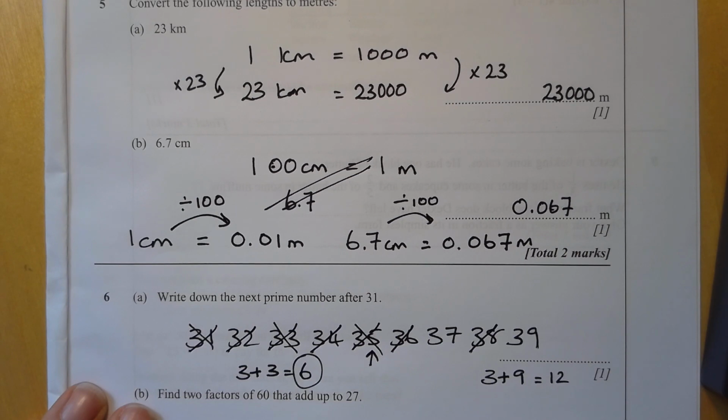If we're not sure whether 12 is in the 3 times table, we can add those 2 digits together as well, which gives us 3. This one is not in the 3 times table. This one is my best guess, so I'm going to guess at 37 being a number. I don't know any times table that 37 is in.